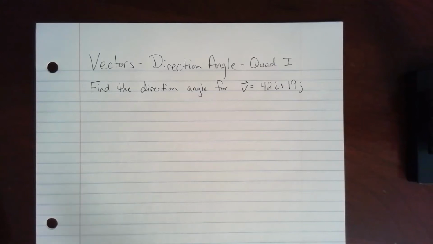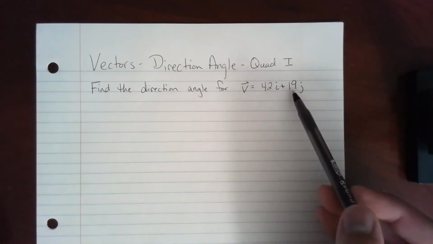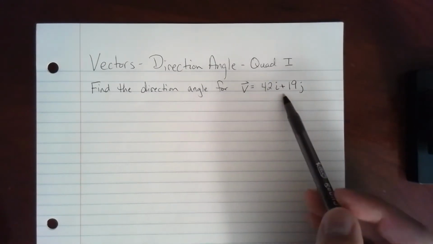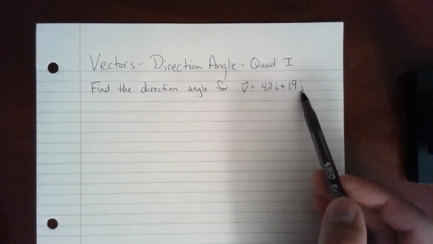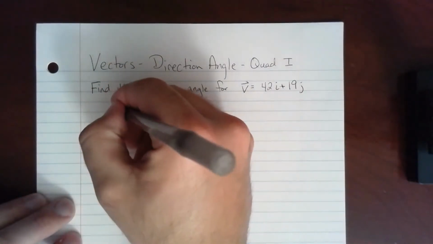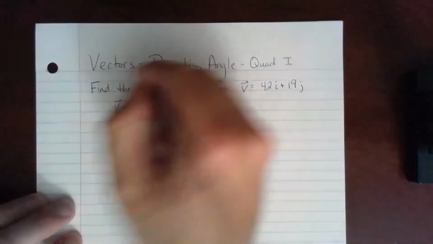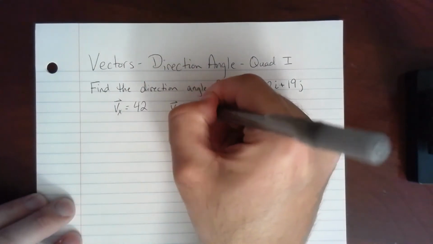In these videos, we will be varying the problems just a little bit each time. So we're going to have a video for each quadrant, and I'll try to change up how they provide us with our information for each video. So here we're provided with a linear combination of unit vectors. That mostly just means they're using i and j to represent one in the x direction, one in the y direction. But otherwise, all they're really saying is that Vx is 42 and that Vy is 19.